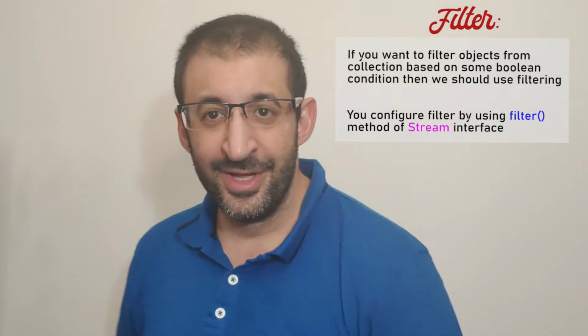So here we use the filtering configuration, and to configure the filter, we use the filter method that exists in the stream interface. I repeat, we use filtering if you want to retrieve some objects from our collection based on some condition. If this condition is respected, we can get them. If it is not the case, they stay at home. Oops, I stay at home.